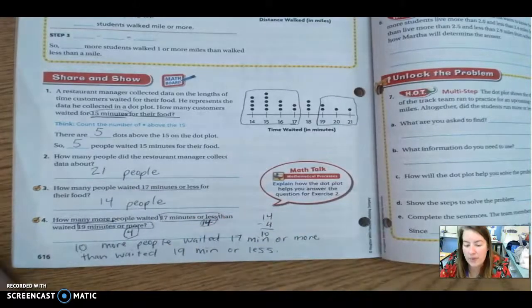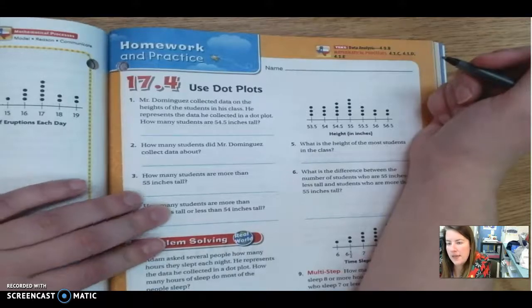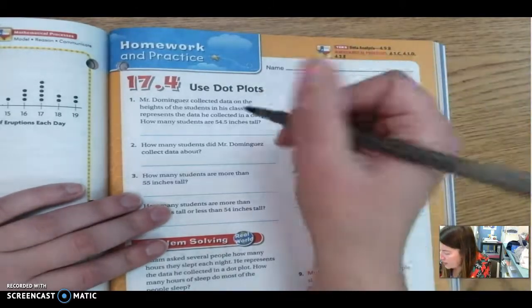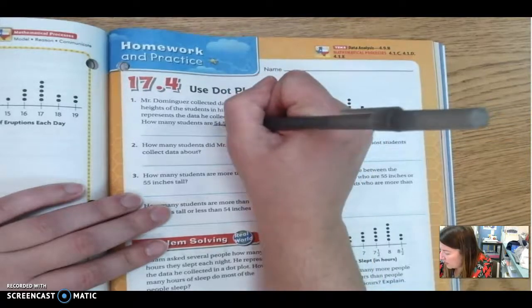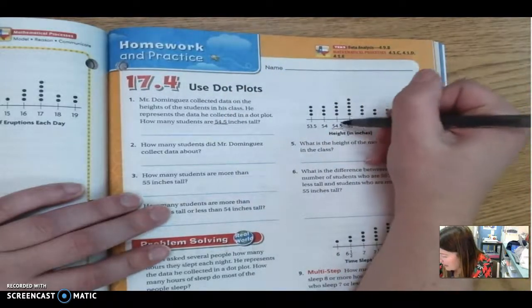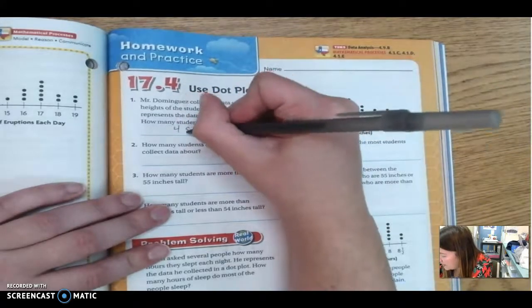All right, let's try another problem. This says, Mr. Dominguez collected data on the heights of the students in his class. He represents the data he collected in this dot plot. How many students are 54.5 inches tall? So let's find where's 54.5. How many students are here? 1, 2, 3, 4. 4 students.